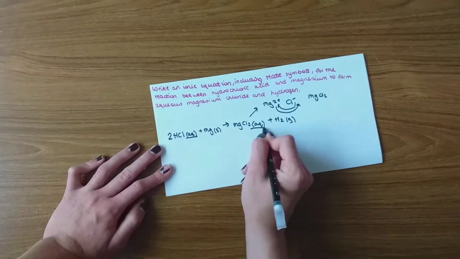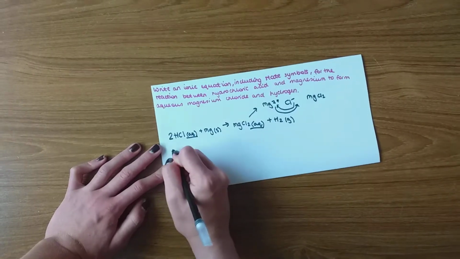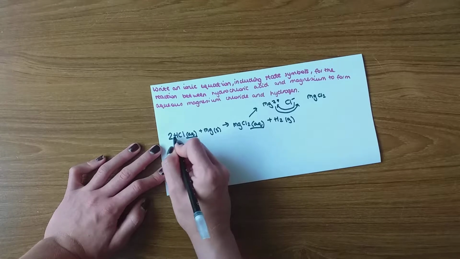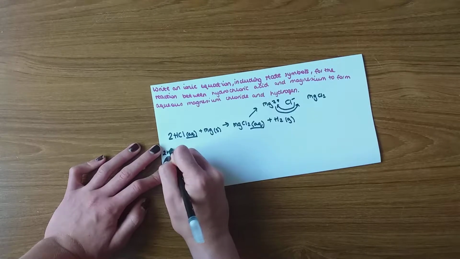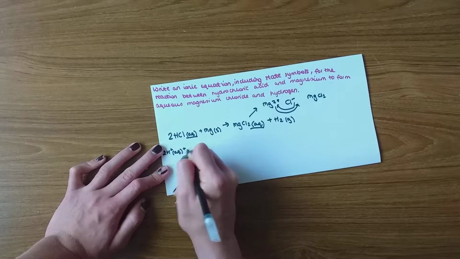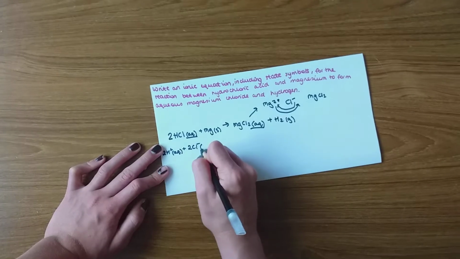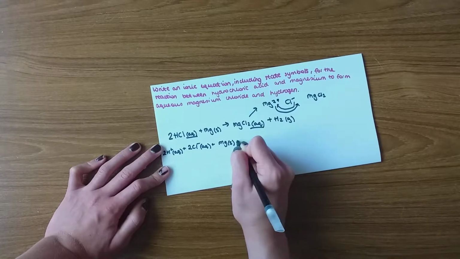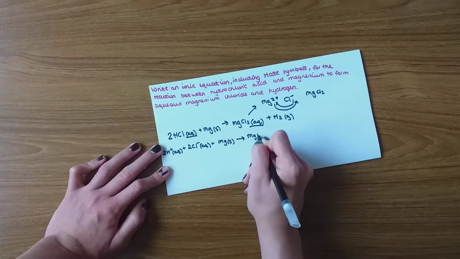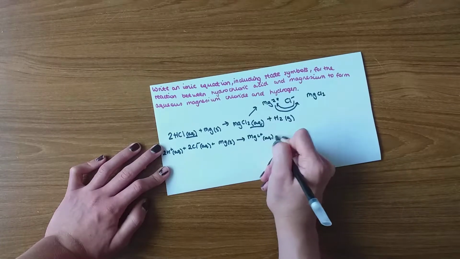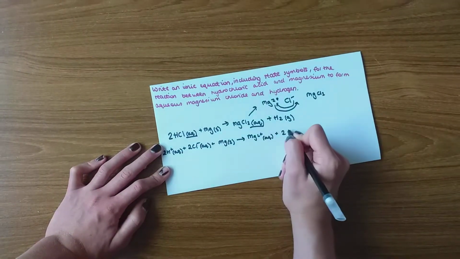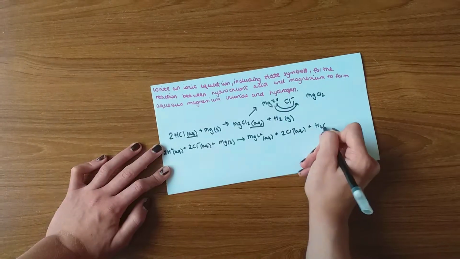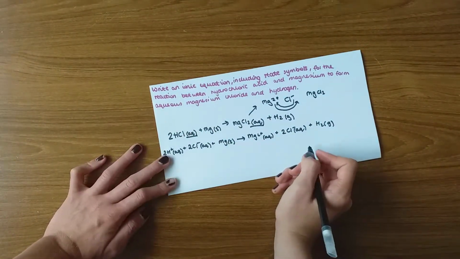Now all the aqueous. We've got hydrochloric acid in aqueous state, but we've got 2 of each, so 2 hydrogen plus 2 chlorine minus, plus our magnesium as a solid, which gives us magnesium 2 plus aqueous plus 2 chlorine minus aqueous plus H2. It's a gas, so no ions.